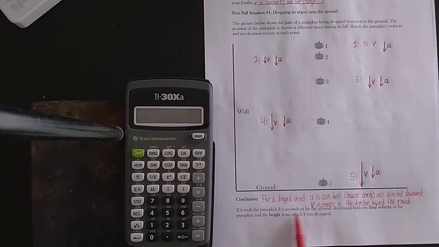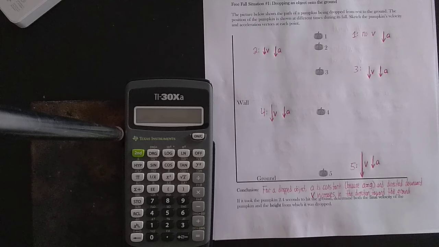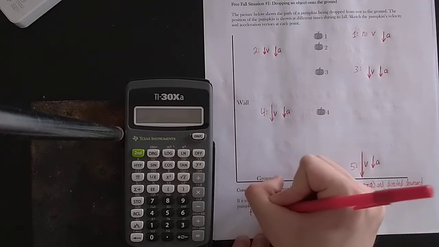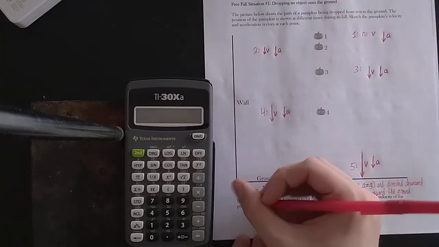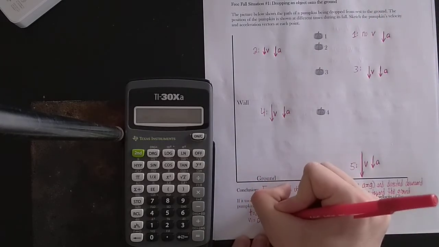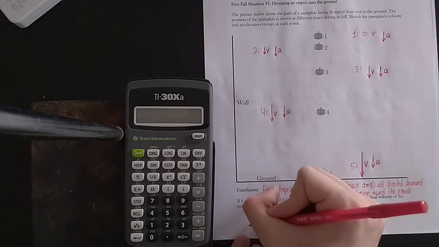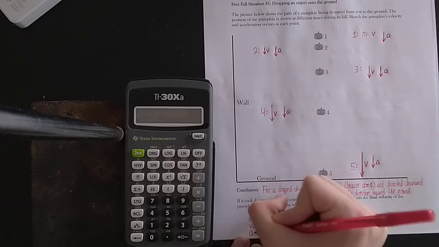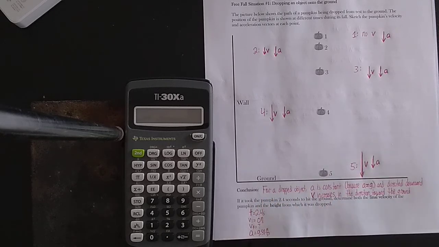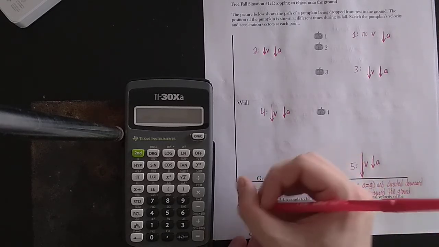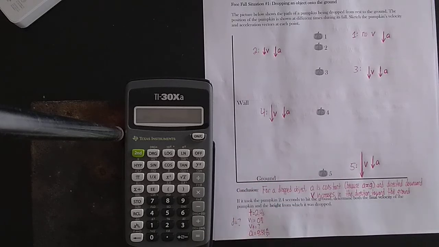If it took the pumpkin 2.4 seconds to hit the ground, determine both the final velocity and the height from which it was dropped. Well, final velocity, that's pretty easy to find. We could have done that last time. We know that it took the pumpkin 2.4 seconds to hit the ground. We know it was dropped from rest, so vi is 0 meters per second. We want the final velocity, question mark, and we know the acceleration is 9.81 meters per second squared towards the ground. What we don't know, also I should list out, is the distance that it falls, but that's what we're going to find later, the height that it was dropped from.